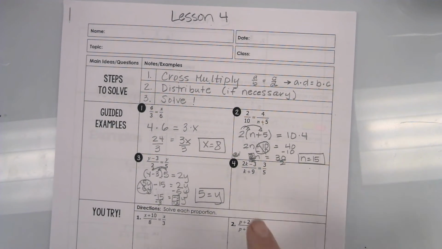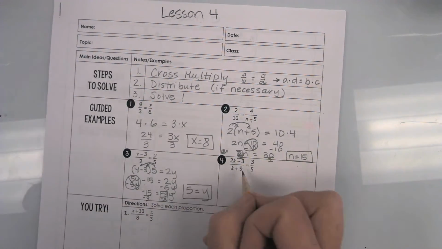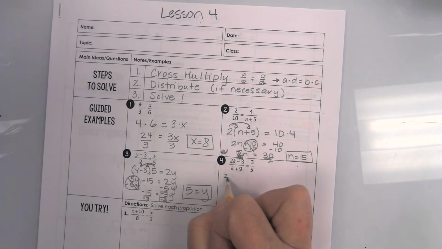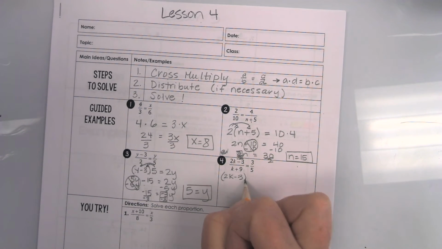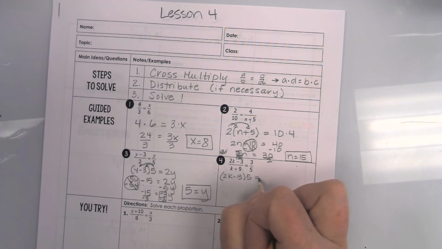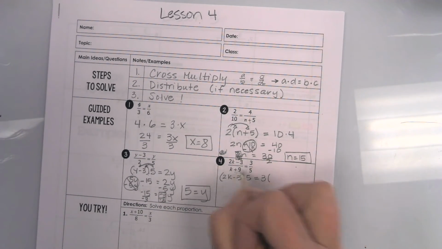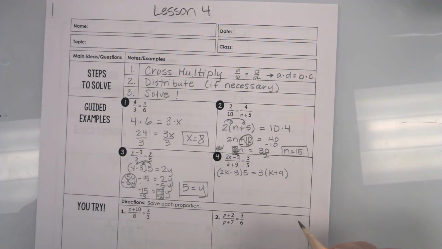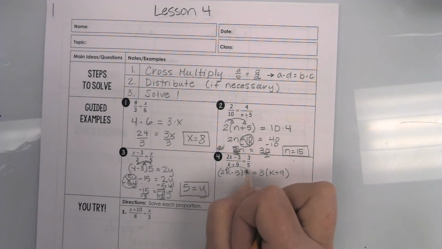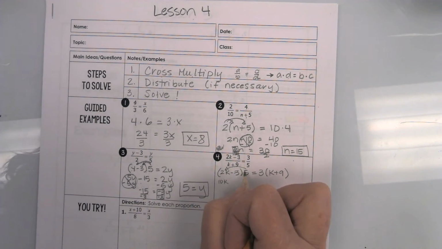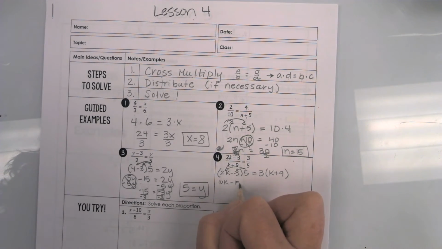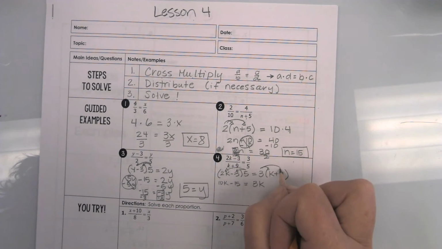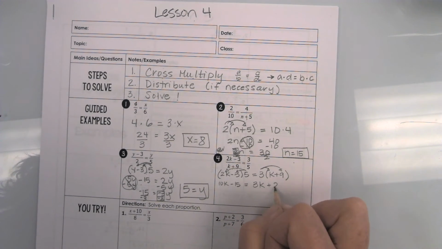Now, I'm going to go ahead and do one more because this one does get a lot more messy. Look, we have 2 sets of terms here. So I'm going to go 2k minus 3 multiplied by 5 is the same thing as 3 times k plus 9. Now I do have to do distributive property on both sides. So 5 times 2k is 10k. 5 times negative 3 is negative 15. And over here I have 3 times k. And 3 times positive 9, which is 27.